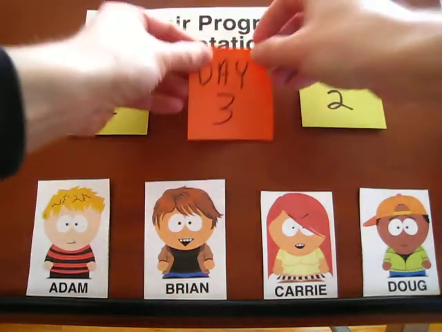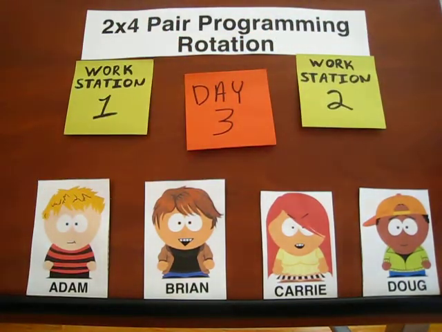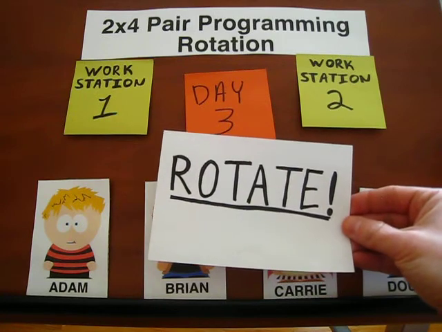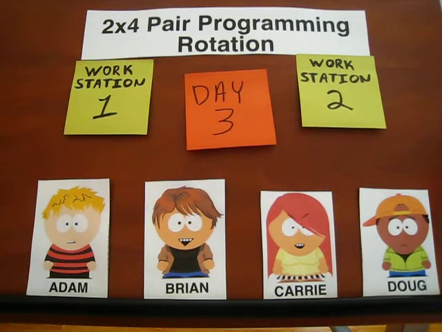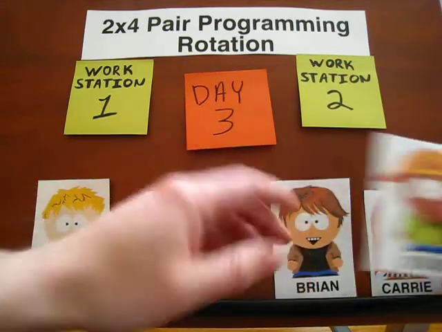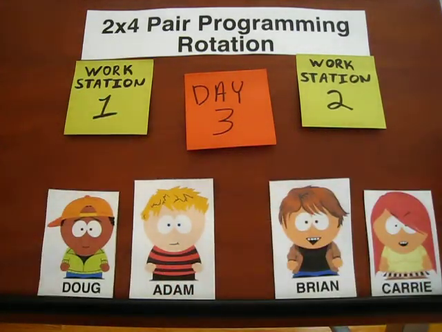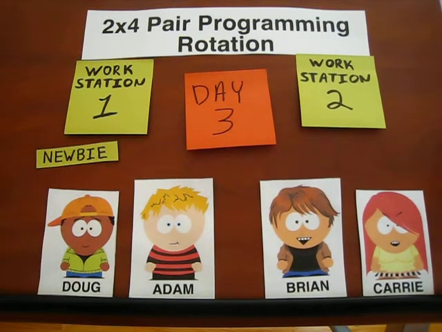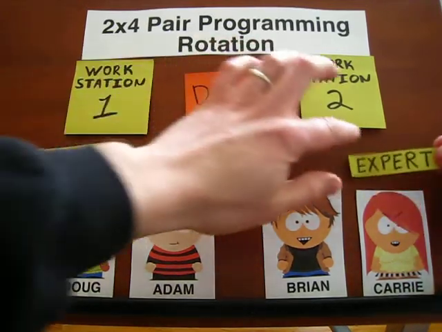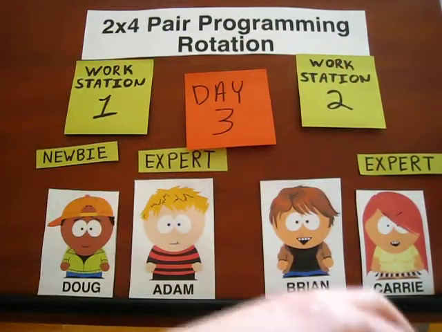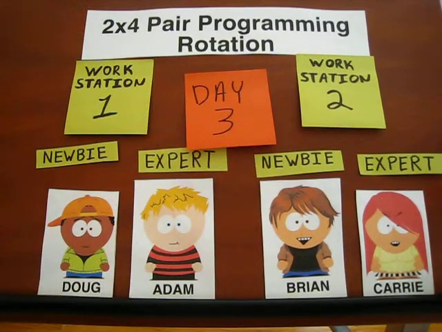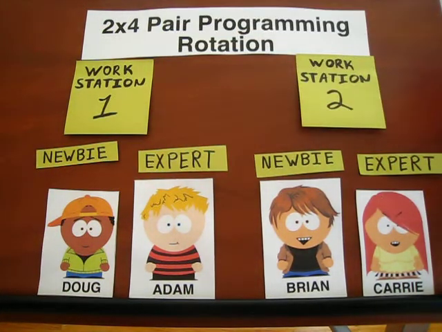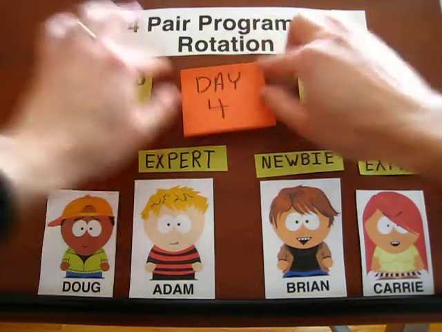Something interesting happens though on the morning of day 3. We're going to have 2 people rotate. And because this is the 3rd day of a project, or the 3rd day of 2 different feature sets, it doesn't really matter who it is, but we're going to have Doug and Brian rotate. And we have an interesting situation now where we have essentially 2 newbies and 2 experts on these 2 parallel feature sets, because they're going to pair all day on day 3, and they're going to pair all day on day 4.